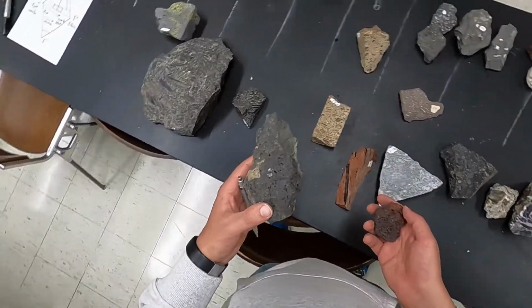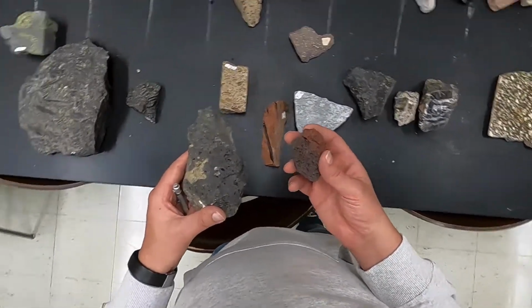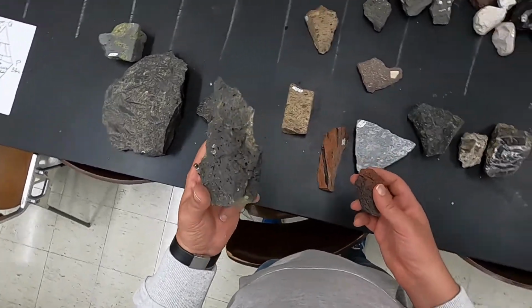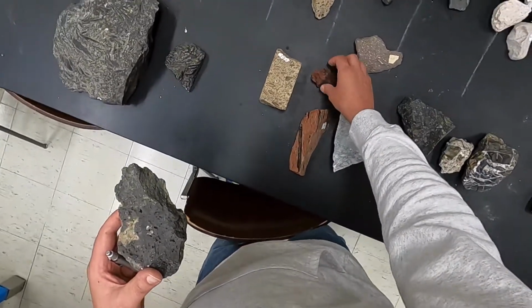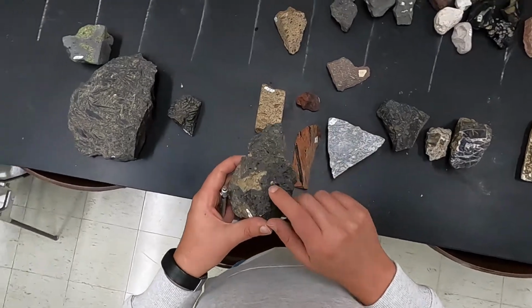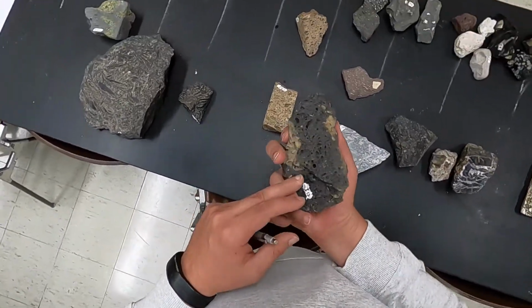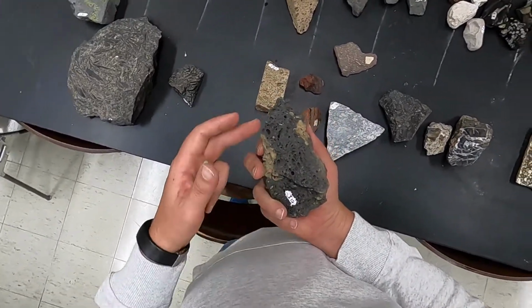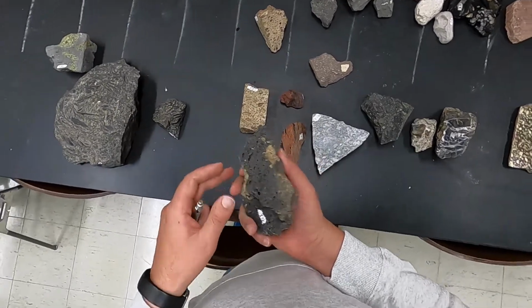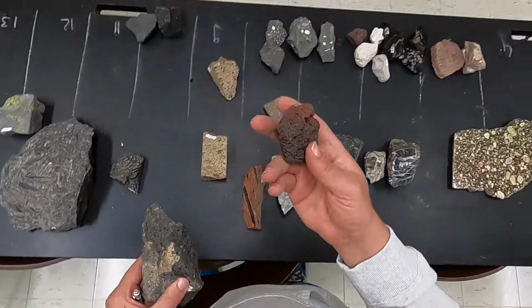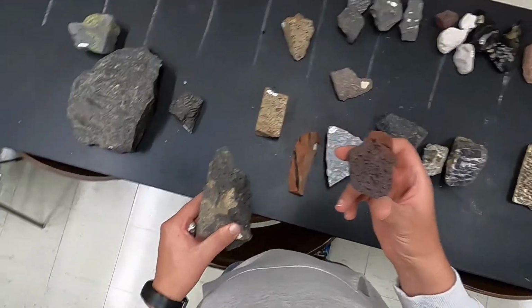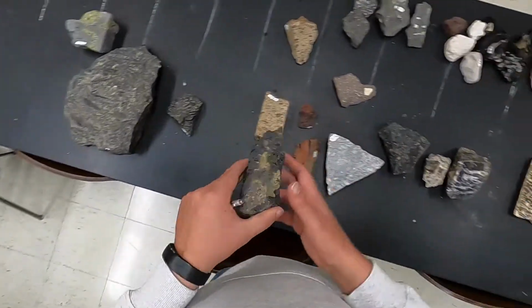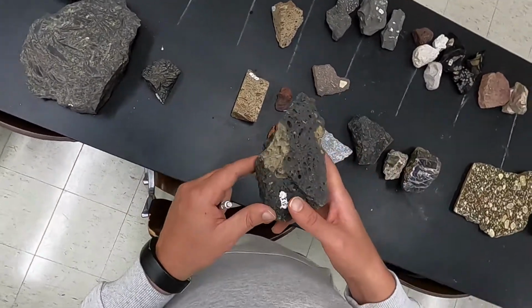This will be more competent and harder, and that's because although they have similar composition, the proportion of gases in a basalt that is a vesicular basalt will be lower if compared to a rock like this, which is a scoria. So you cannot really eject this as a fragment.